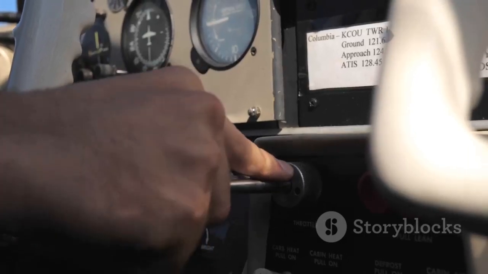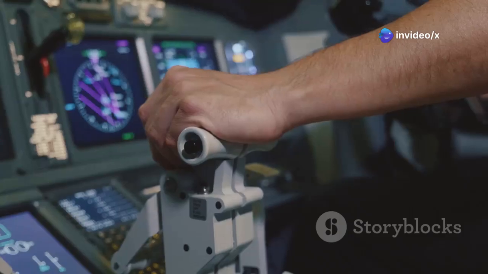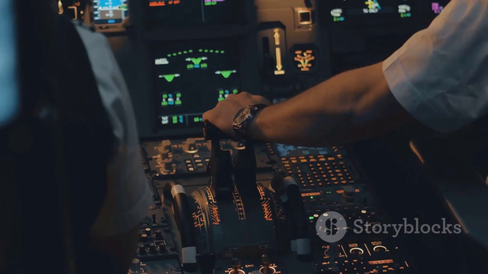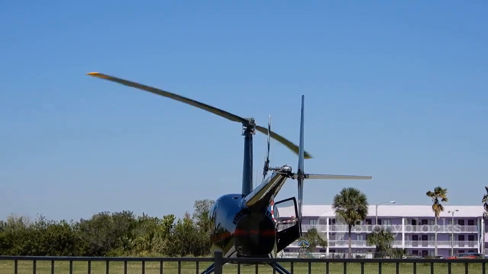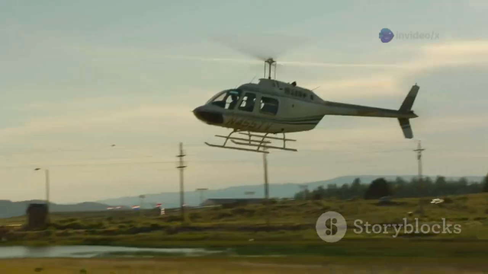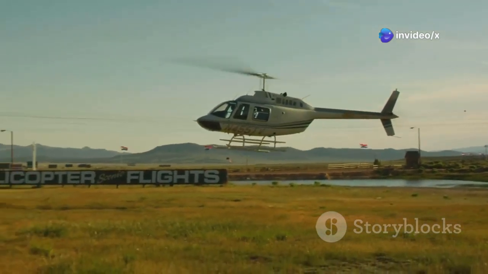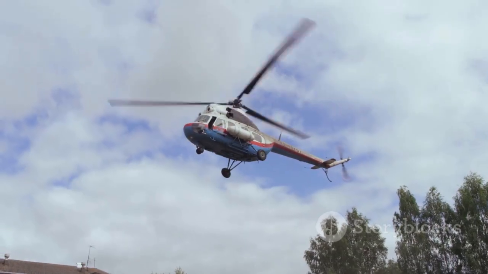All cyclic inputs should be small and smooth. Over-controlling can lead to instability. Pilots learn to feel the helicopter's response to their inputs. The collective control and throttle work together. The collective lever changes the pitch angle of all main rotor blades simultaneously. This directly controls the amount of lift and, therefore, engine power required. Raising the collective increases lift and power, lowering it does the opposite.